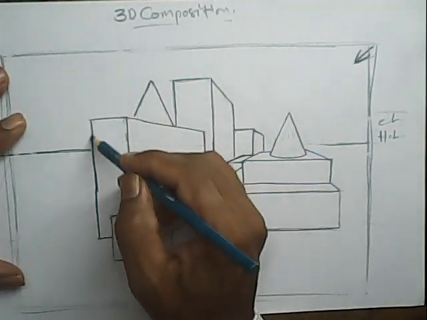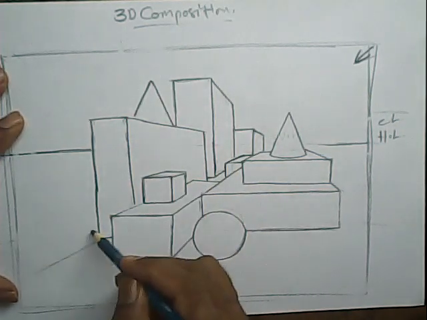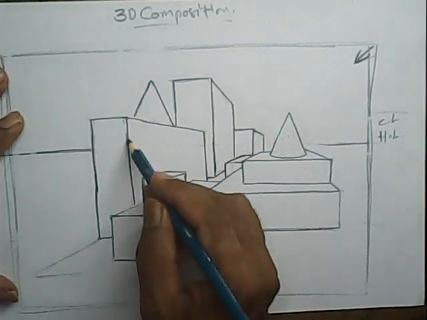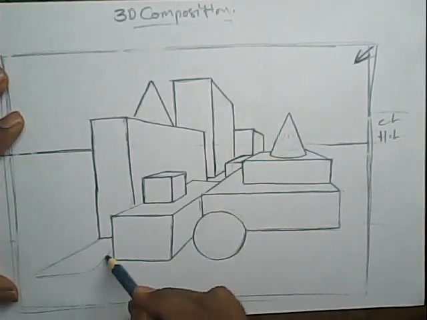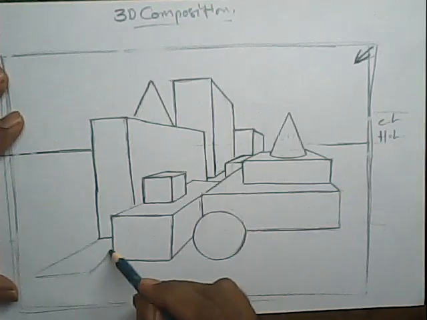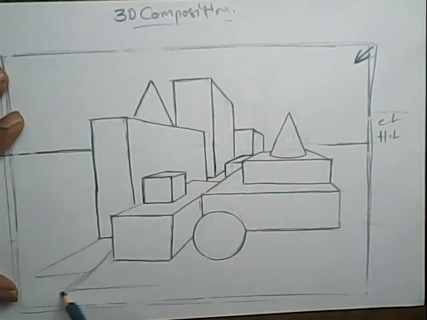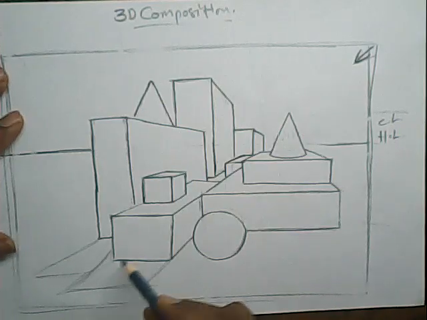The line will fall on this, and next this line will fall here.